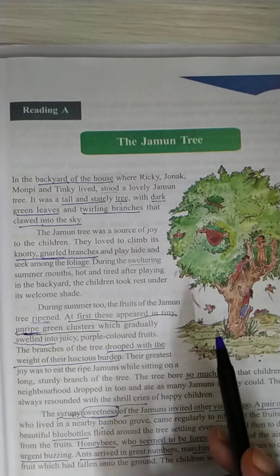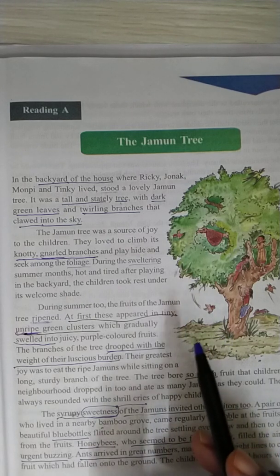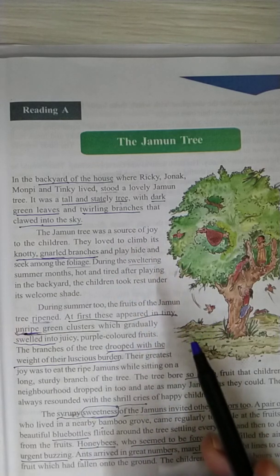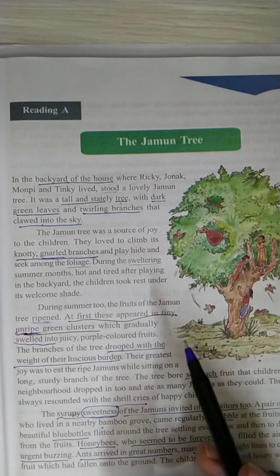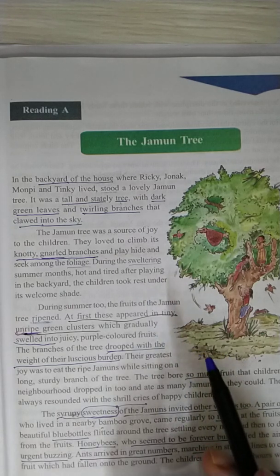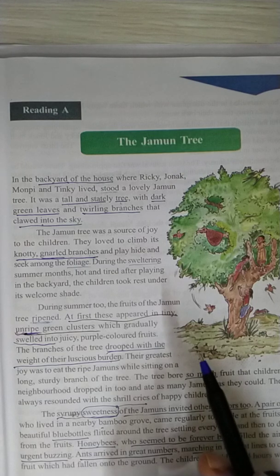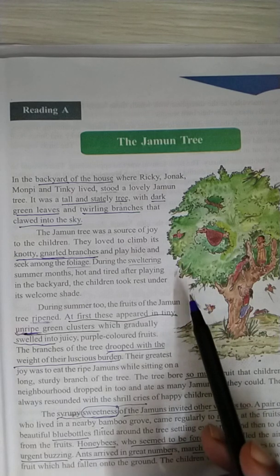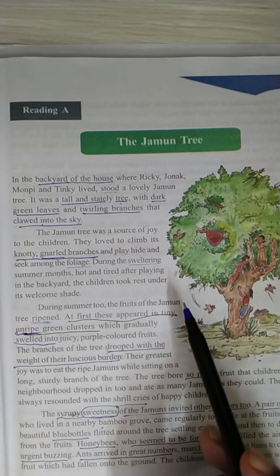Students, do we really relate ourselves with the plants we see in our immediate environment? Do we have informations about plants we see every day? We think we know about them. But if I ask you to write 10 lines on a mango tree or Jamun tree, what will you write?